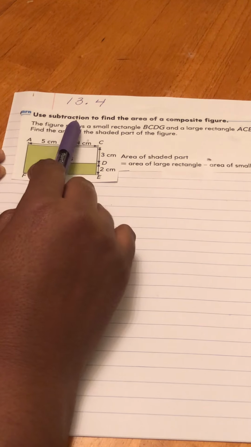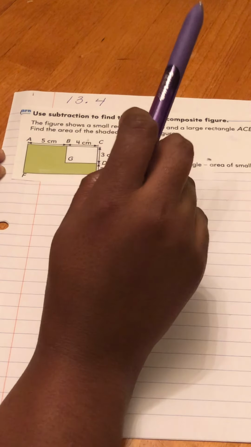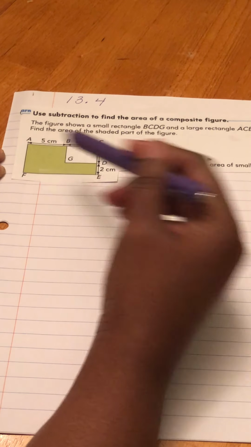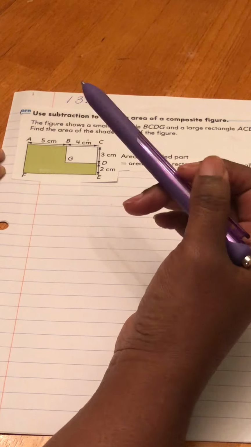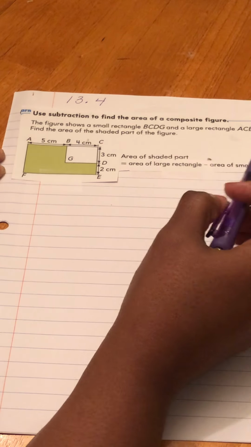Now, if you take a look at this figure that we're trying to solve, the overall shape is a rectangle, but then you can see this unshaded rectangle inside of it. So let's look at what they want us to do. So it says use subtraction to find the area of a composite figure. Now you might say, well, we just did that on Thursday and we broke the figure apart. And you could do that to solve that. I'm actually going to show two methods of how you could do this.